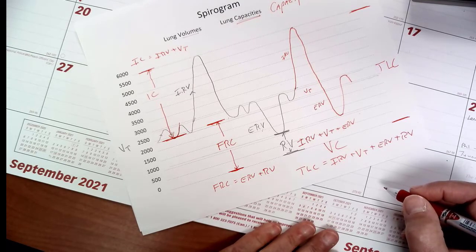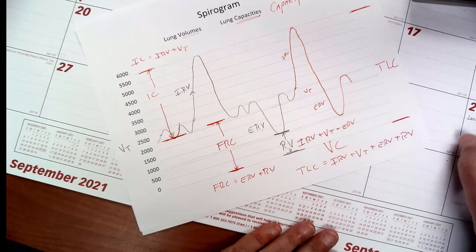I hope that improves your understanding of the spirogram and the relationship between the volumes and the capacities.